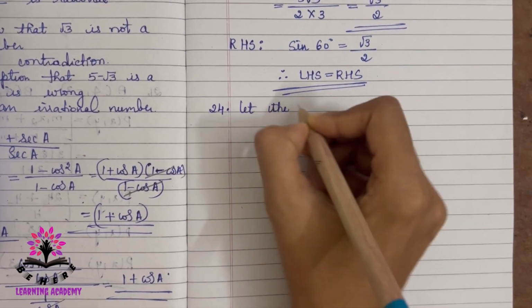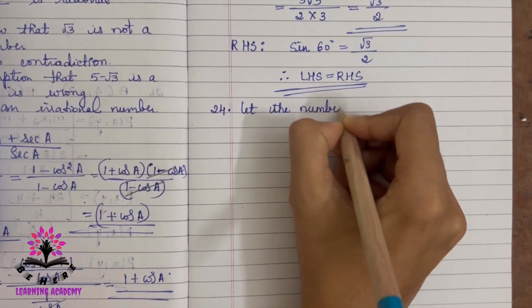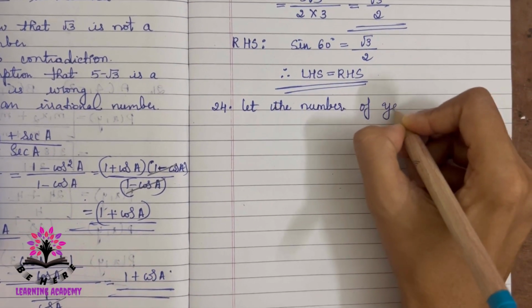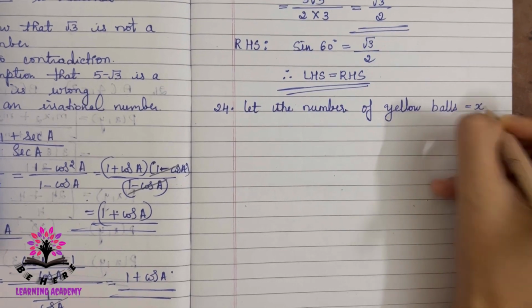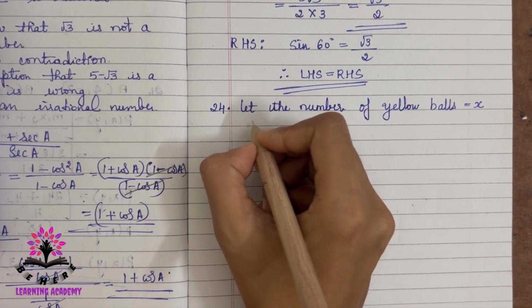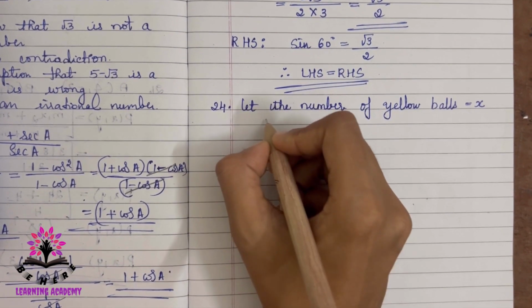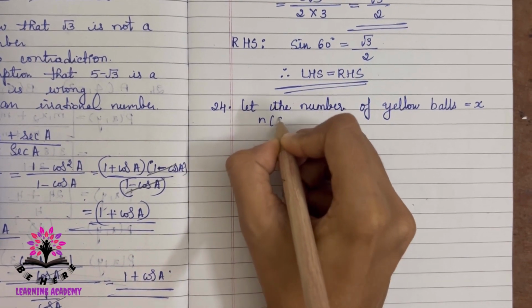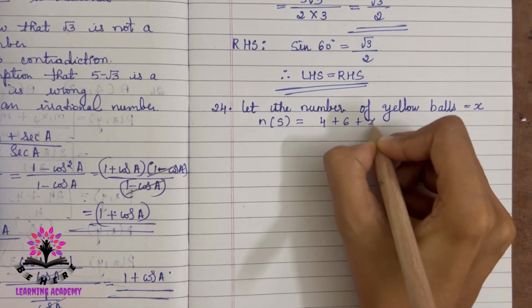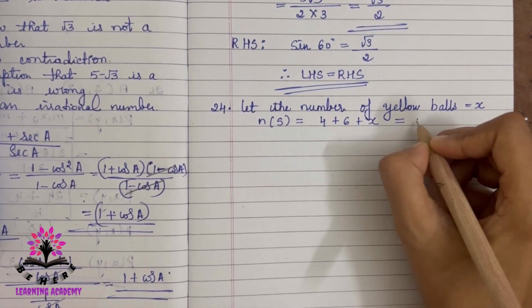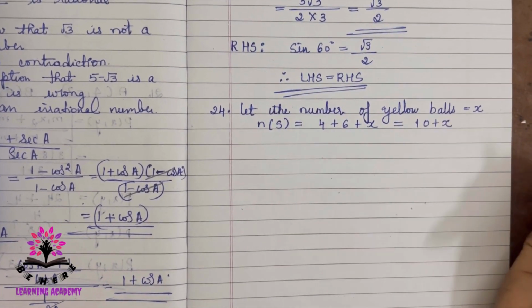Let the number of yellow balls be equal to x. So I can write it as total they have given. So the number of balls is 4 plus 6 plus x, yellow you have to find out. So the total will be 10 plus x.